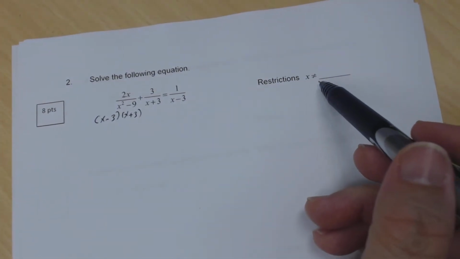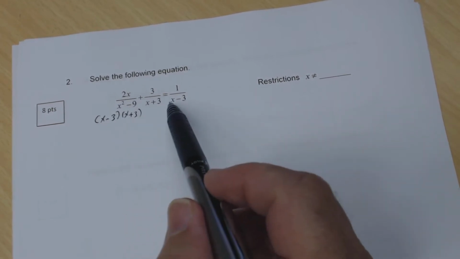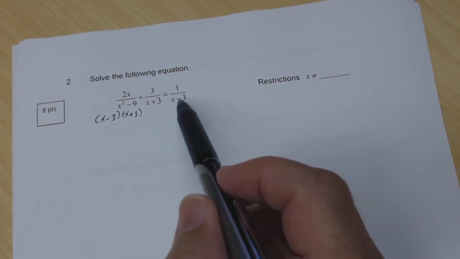Okay, so now we've got to find the restriction. So we need to know what's going to make these denominators 0. So if you look at, let's start with this one here. What's going to make this 0?